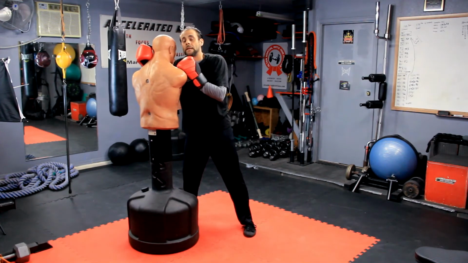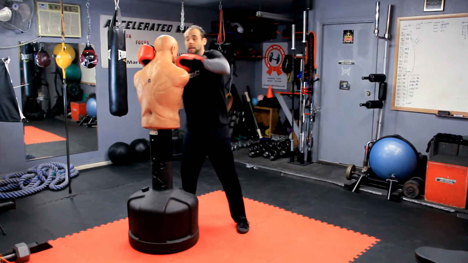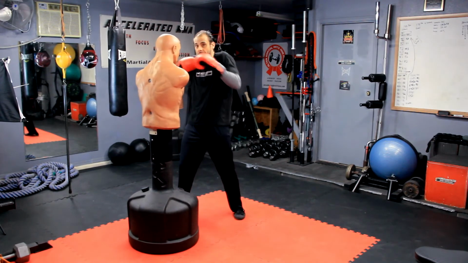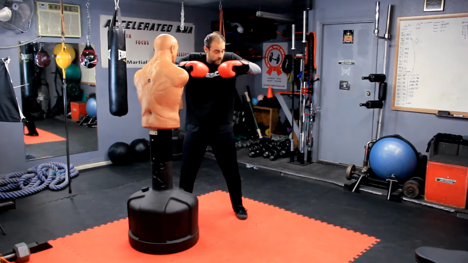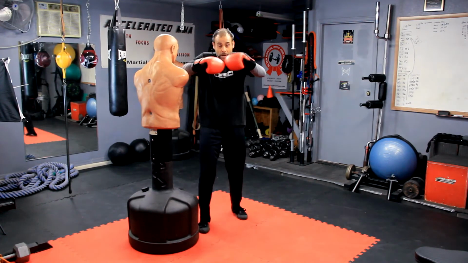It's not going to happen. What would be a better solution to create leverage if we're picking a close range strike, let's say a straight punch? You're not going to be able to get the leverage from in close like this, because you're going to leak force. Again, bench press analogy: you can't bench a lot of weight from here.